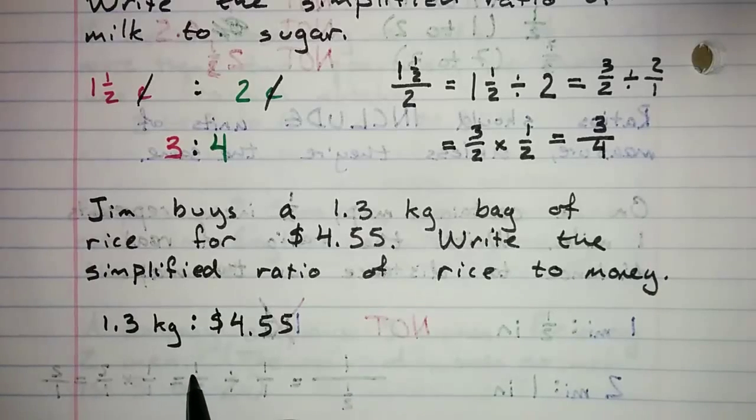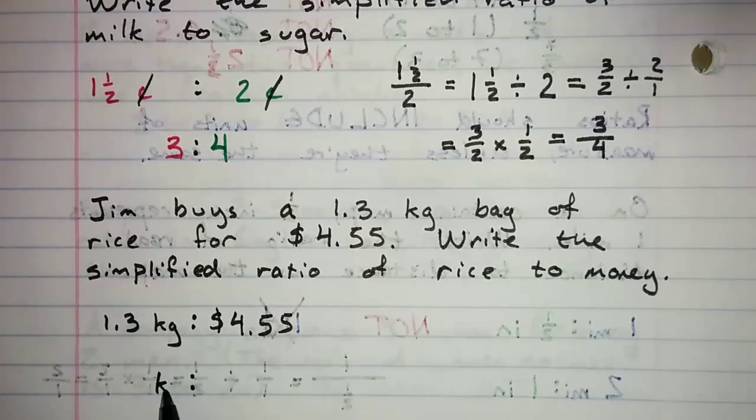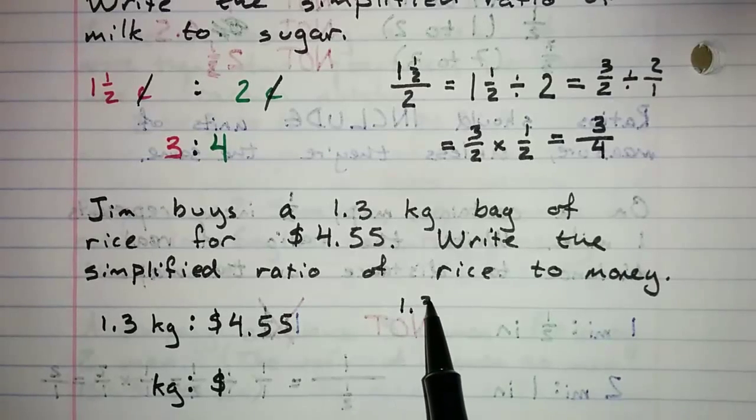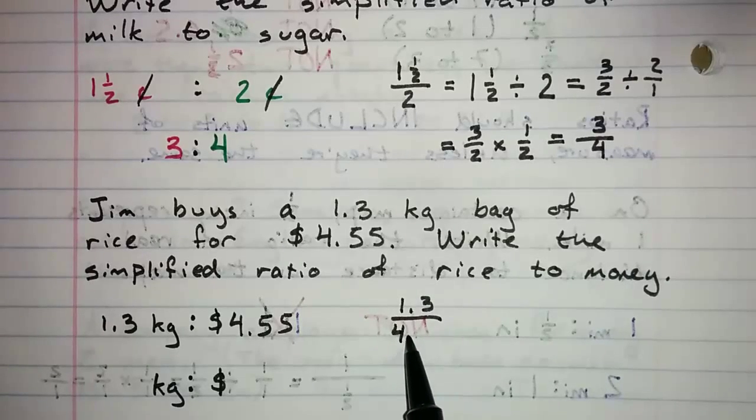So in our answer, we're going to need to keep the units, kilograms and dollars. Other than that, is this already simplified? Well, no. These aren't whole numbers, are they? So we'll go to fraction notation, numerator to denominator.